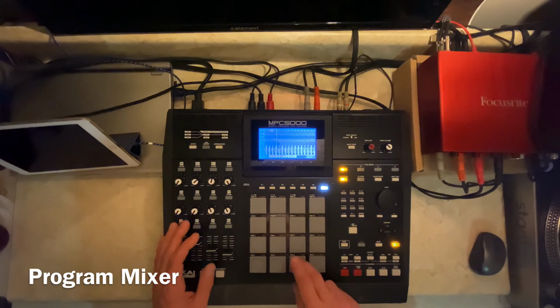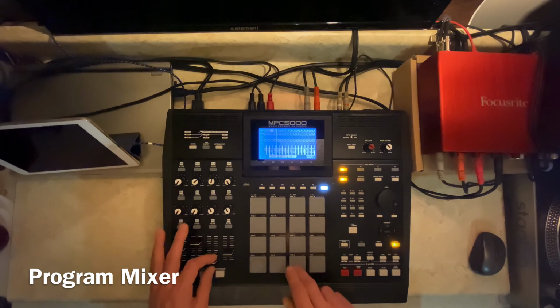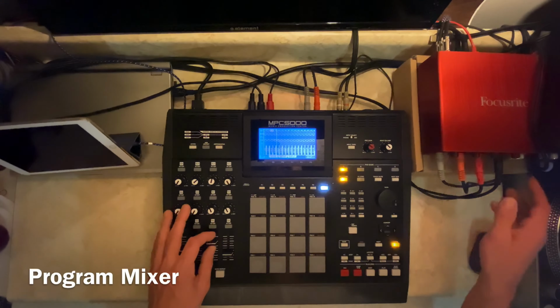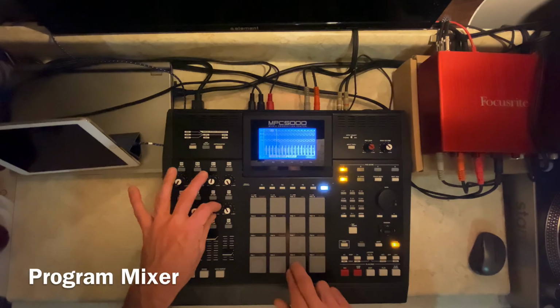So if I got this hi-hat that I don't like, so I hit pad 3, and then I know that this is the volume. Pad 3, this will be the panning of it then.